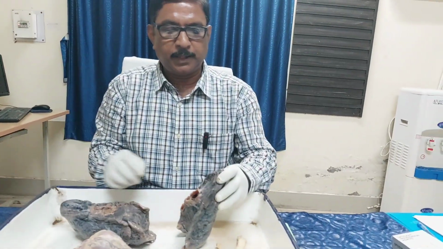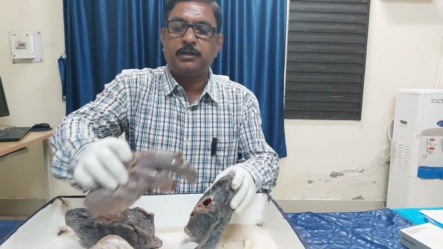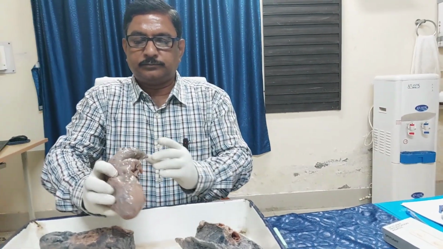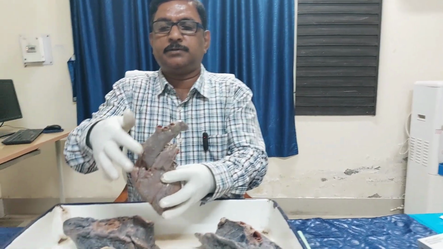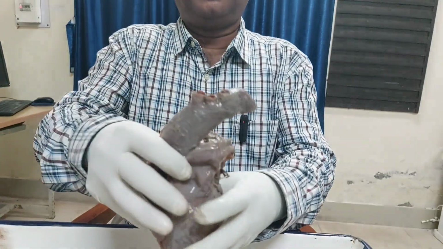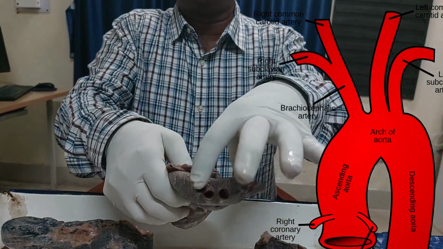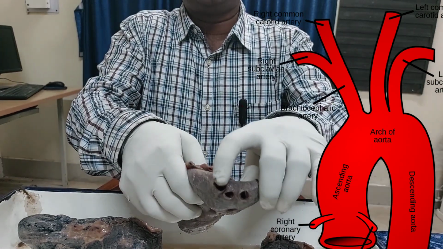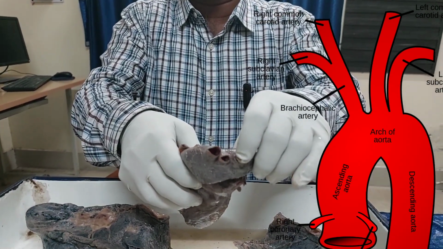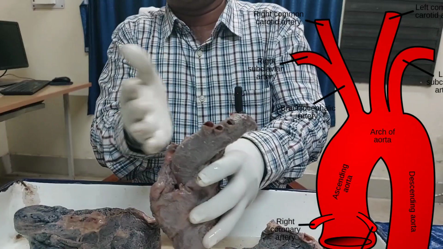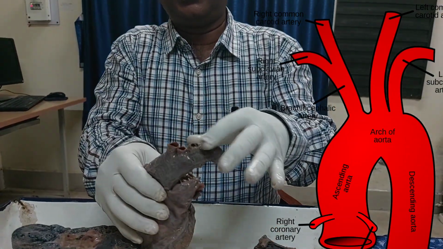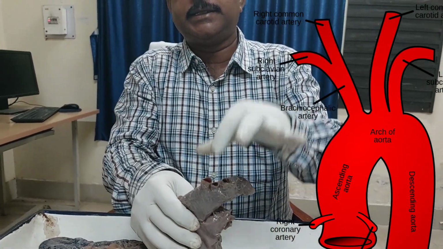But on the medial side, the relation will differ. You know, the arch of the aorta arises from the heart, and there are 3 branches from the arch: brachiocephalic trunk, left common carotid, and left subclavian. So brachiocephalic trunk is on the right side, left subclavian on the left side, and left common carotid is ascending upwards.